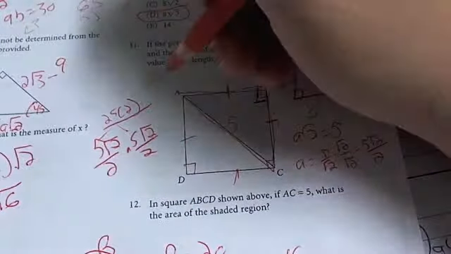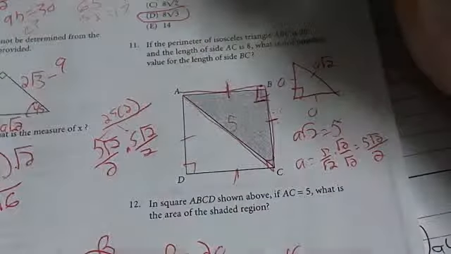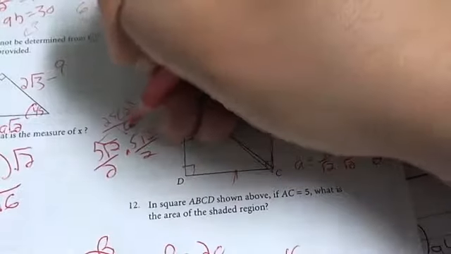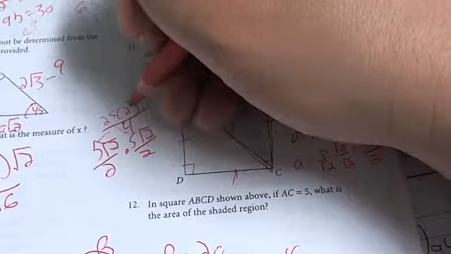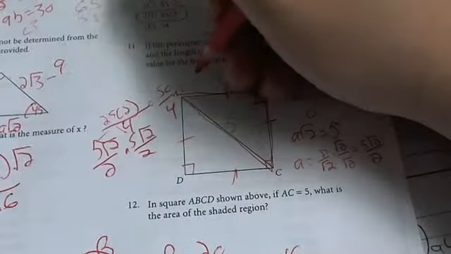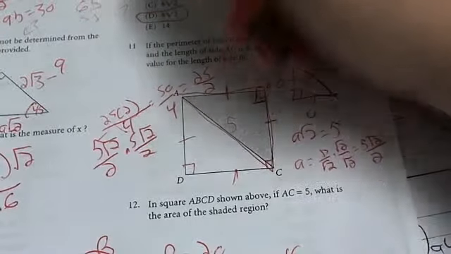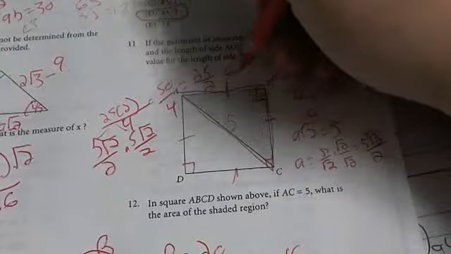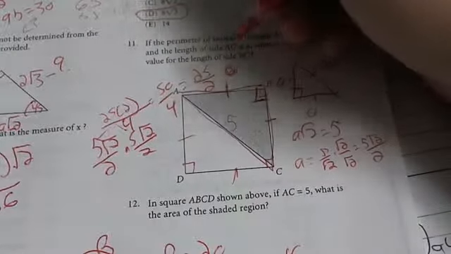And then 2 times 2 is 4. So you have 25 times 2 divided by 4. So you're left with 50 over 4. So our answer is going to be 50 over 4, or reduce it down to 25 over 2, or 12.5.